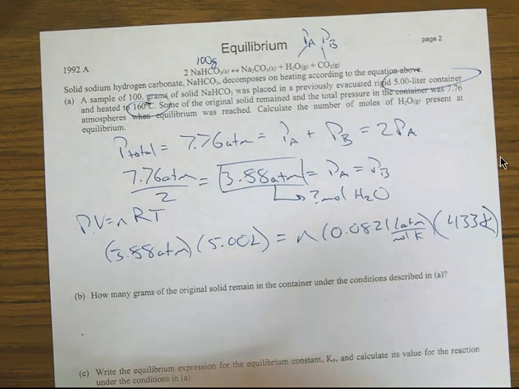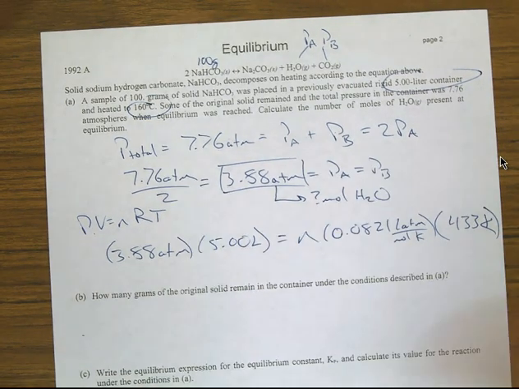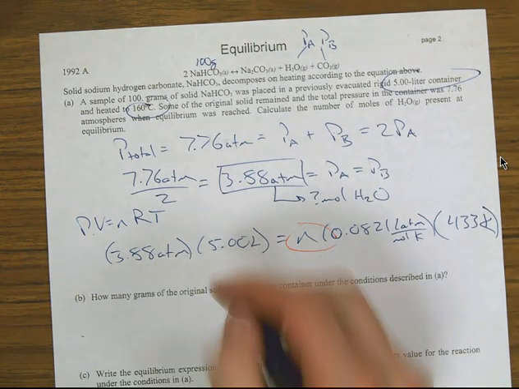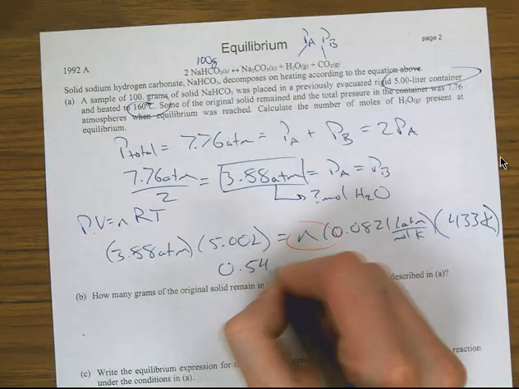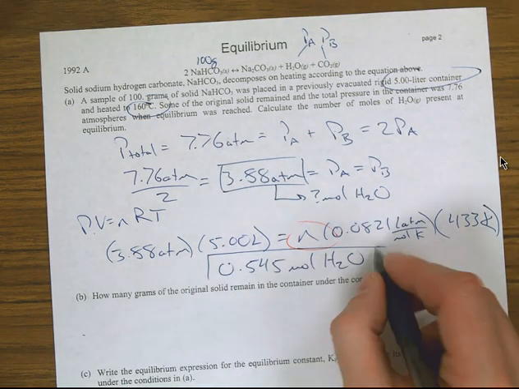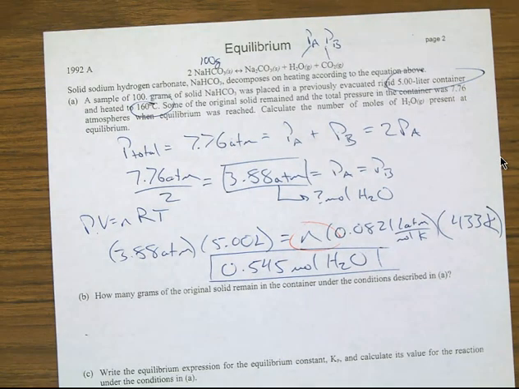And then you just have to find N. You're just solving for the number of moles. When you do that, your number of moles of water is 0.545 moles of H2O. Notice I'm keeping it to 3 sig figs because you need to make sure you do that on the free response section. There you go, there's A.